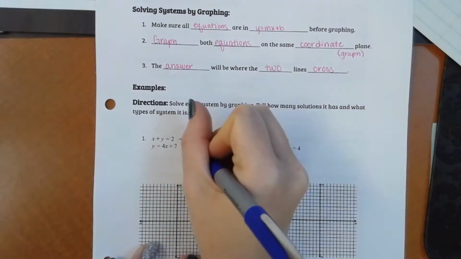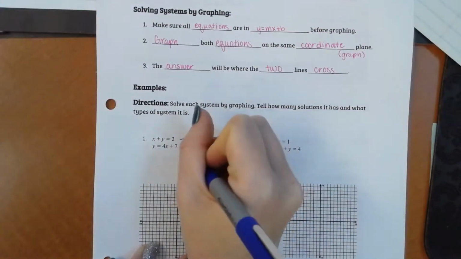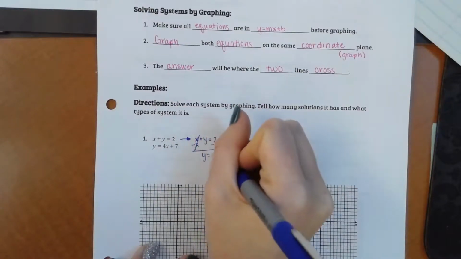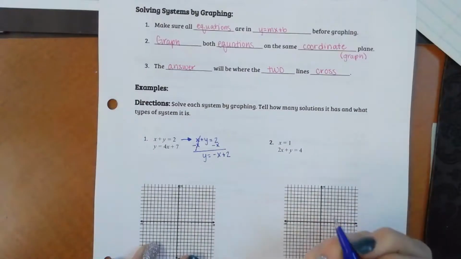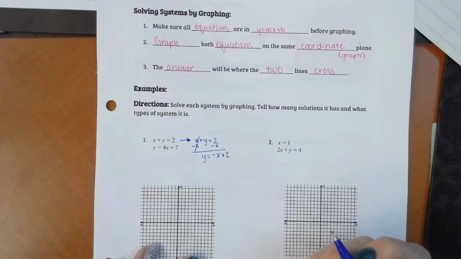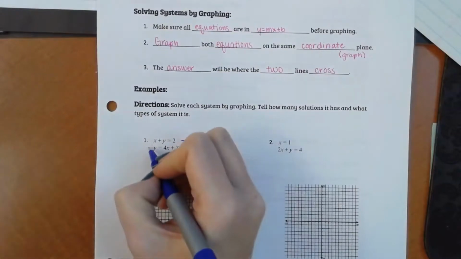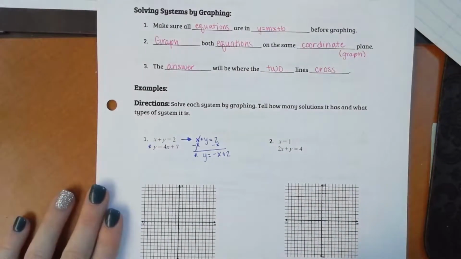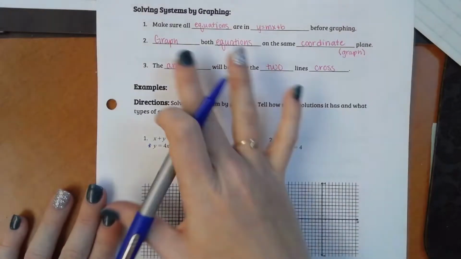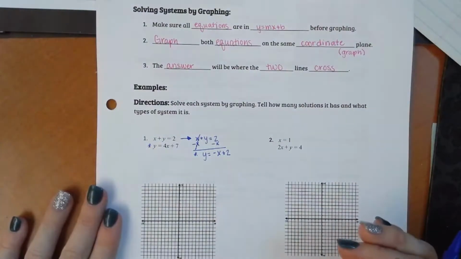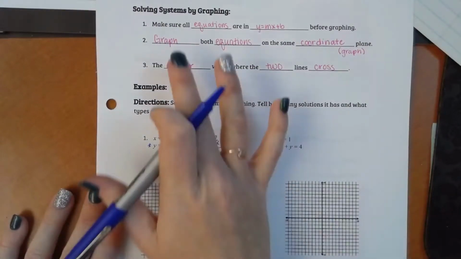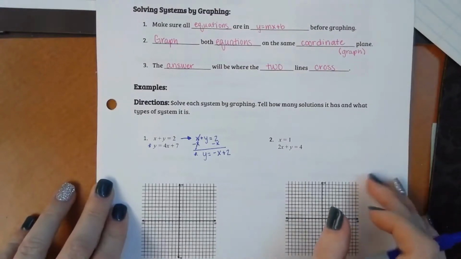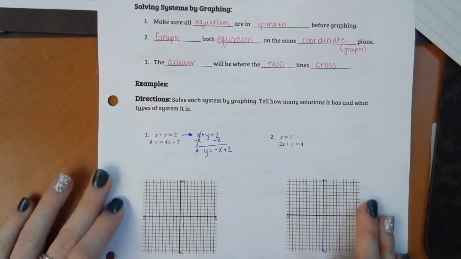I would just subtract x on both sides to get that y equals negative x plus 2. So now you've got this one and this one. So now that they're both in y equals mx plus b form, we are going to graph both of the equations on the same graph.